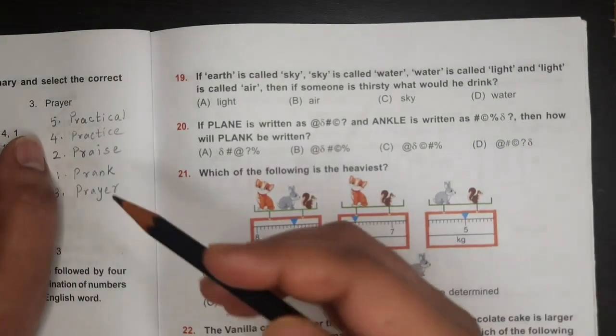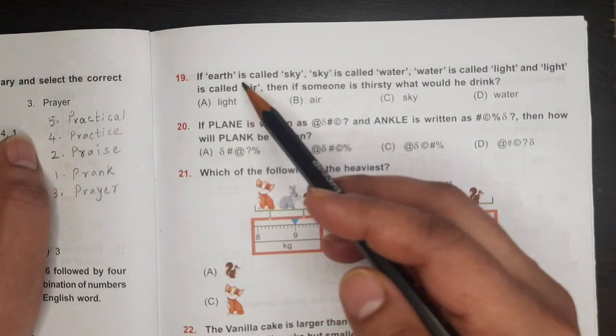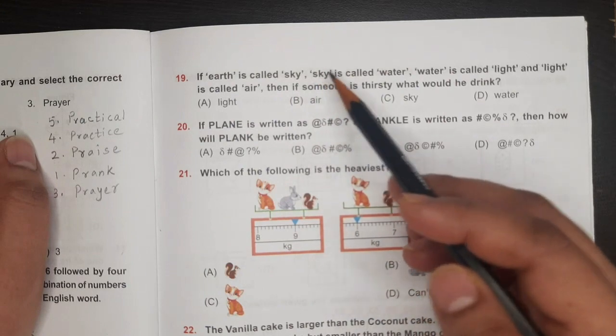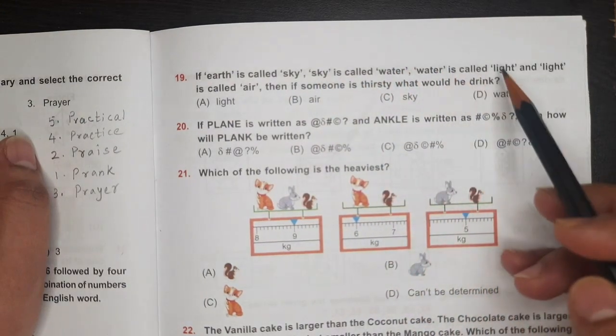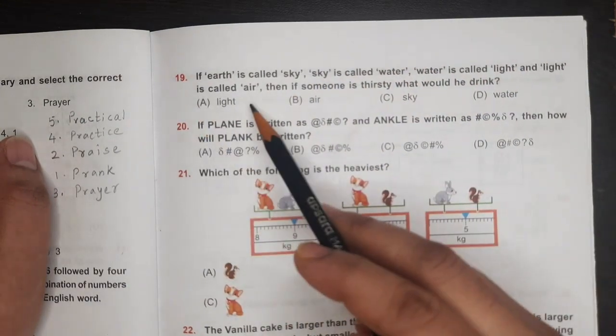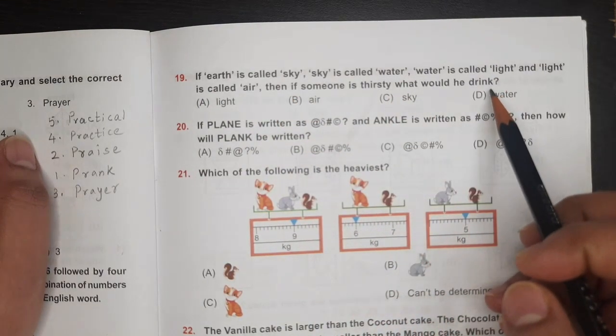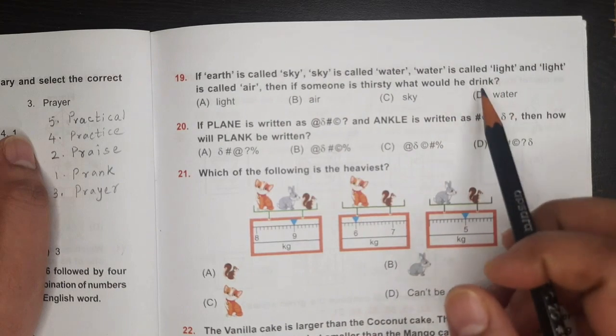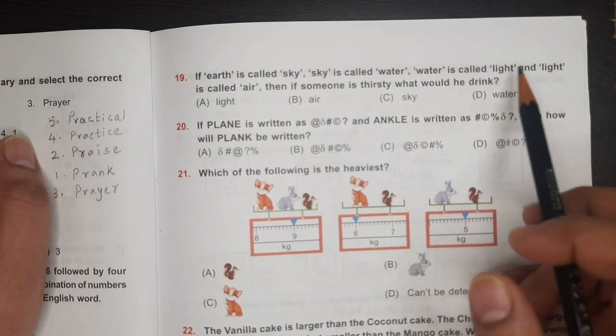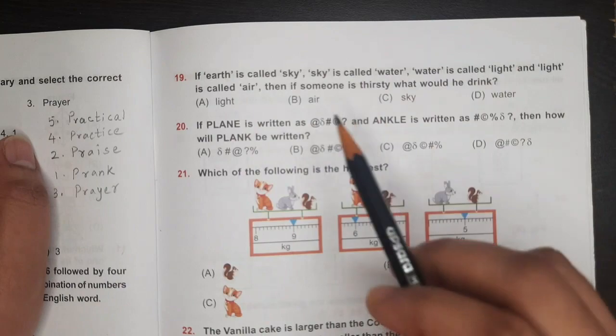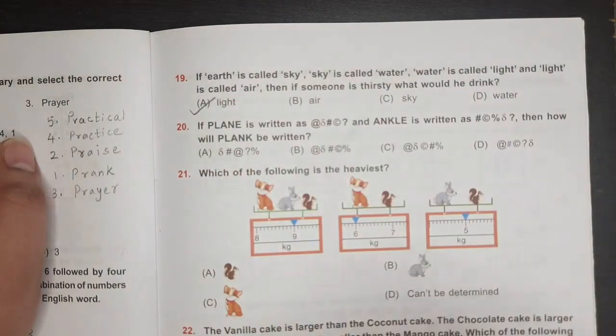Moving to the next question, question number 19. If earth is called sky, sky is called water, water is called light, and light is called air, then if someone is thirsty, what would you drink? So when you are thirsty, you drink water, right? But what is water? Water is called light. So the answer to this question is option A, light.